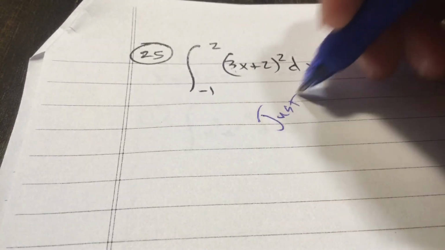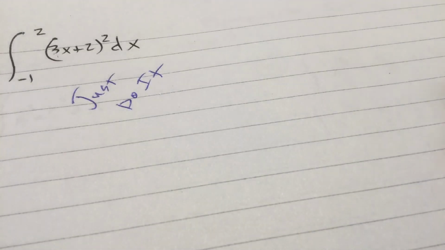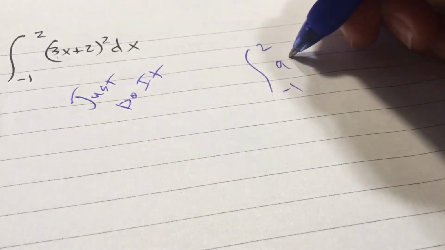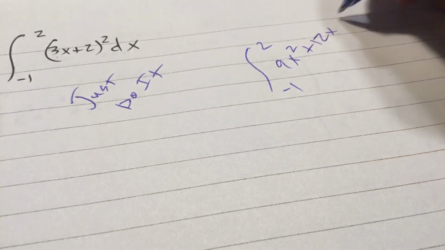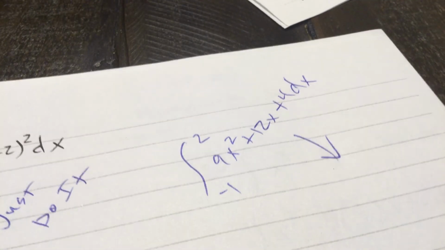Let's FOIL it. First, outer, inner, last. Okay? So you're going to have the integral, bounds -1 to 2. What is that? 9x squared plus 12x plus 4 dx. Go from there.